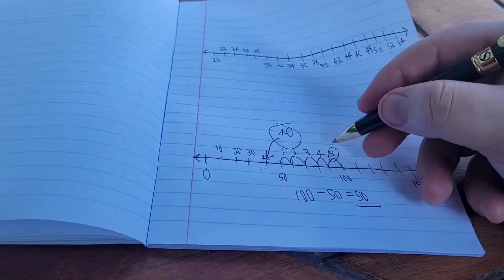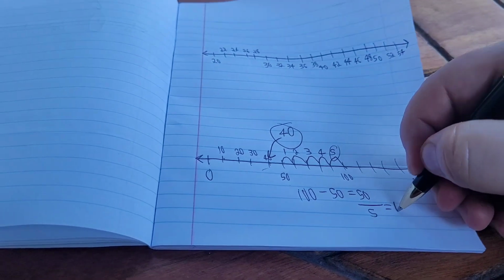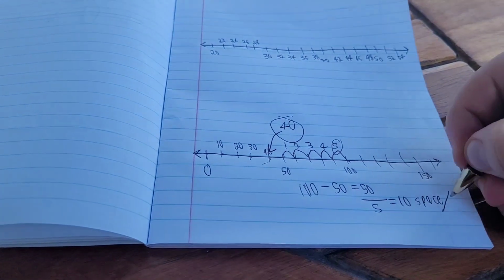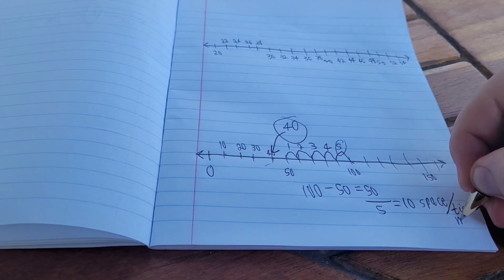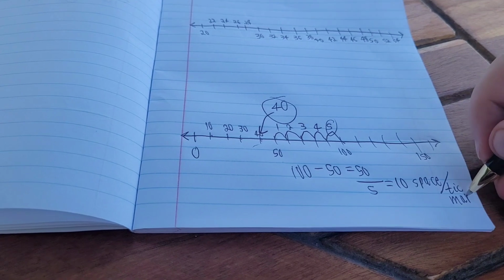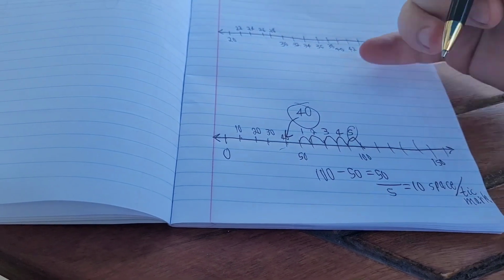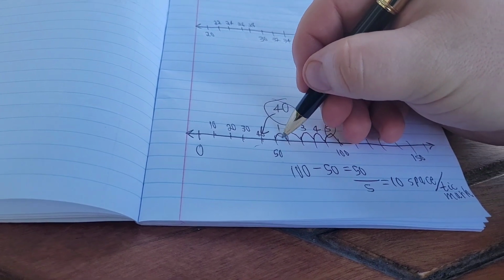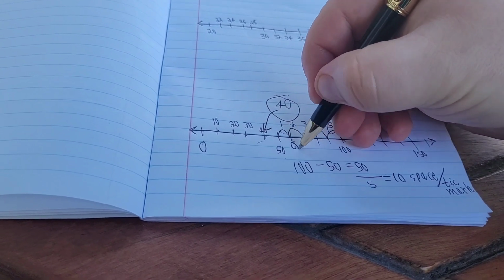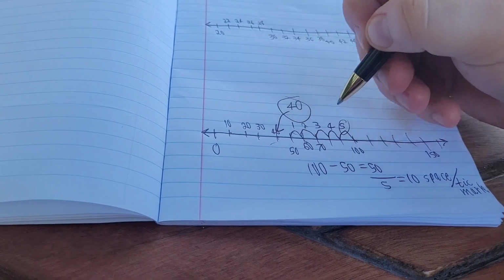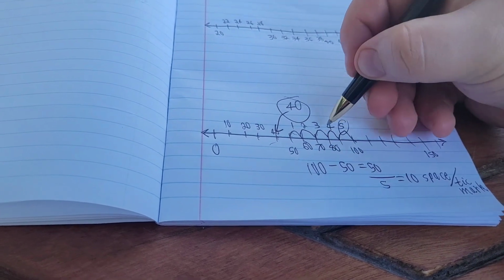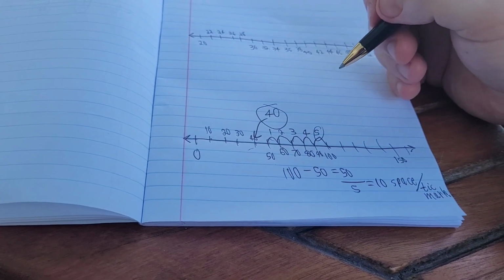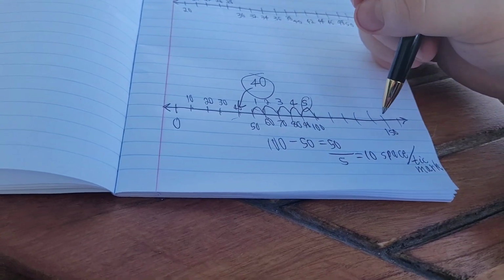So if we divide 50 by 5, we know that it's 10 spaces per tick mark. So that means it's going 50 plus 10 is 60, plus 10 is 70, plus 10 is 80, plus 10 is 90, plus 10 is 100. There's nothing else that could work for this.